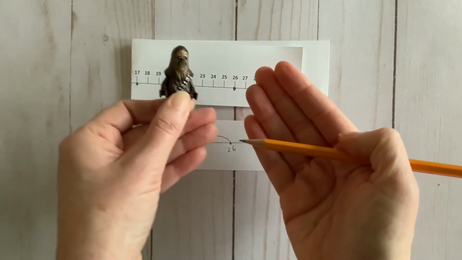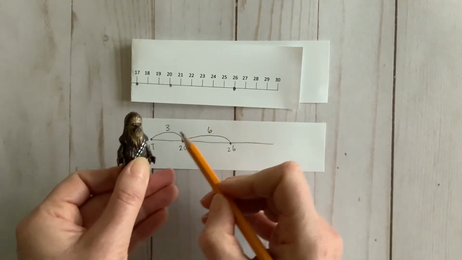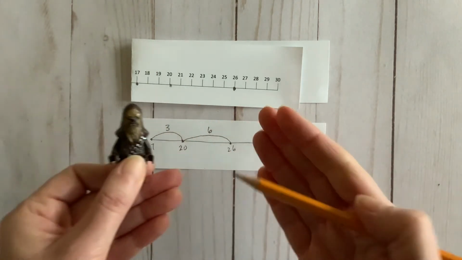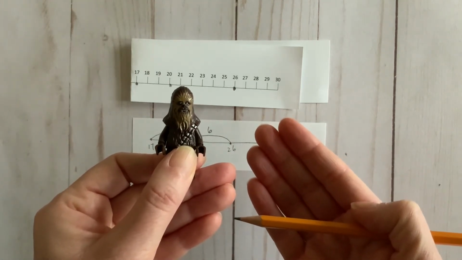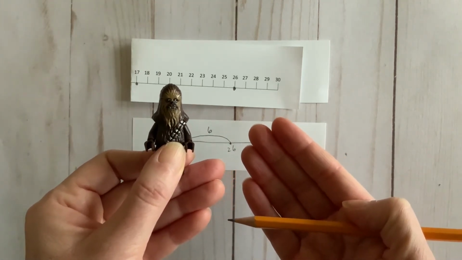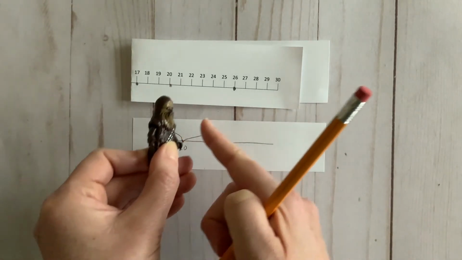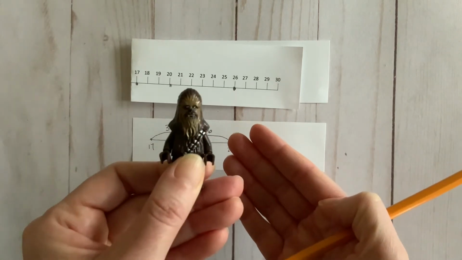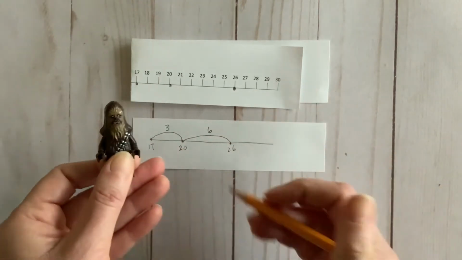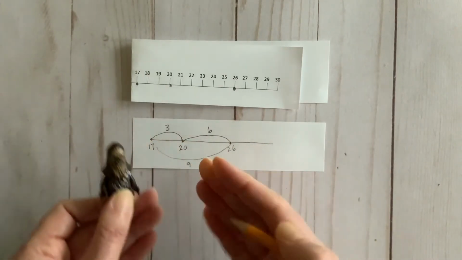Great. All right, you just jumped 3 spaces in one jump, and then another 6 spaces in another jump to get to 26. All right, Chewie, what's the difference then between 17 and 26? You jump 3 spaces, and then another 6 spaces, so that makes 9 spaces. Well done, Chewie. You just figured out how to use an empty number line.